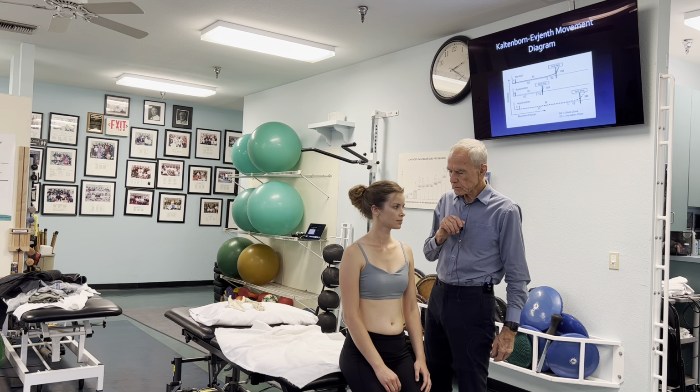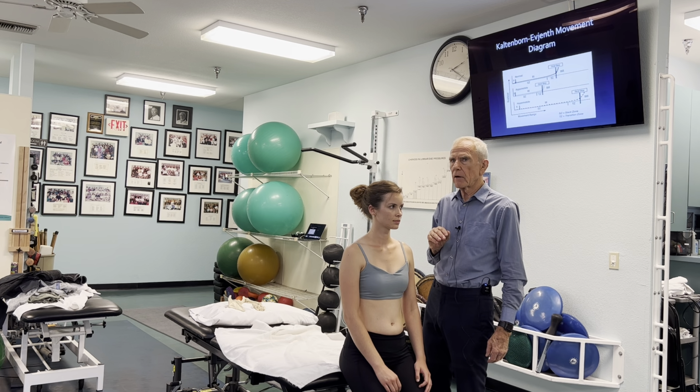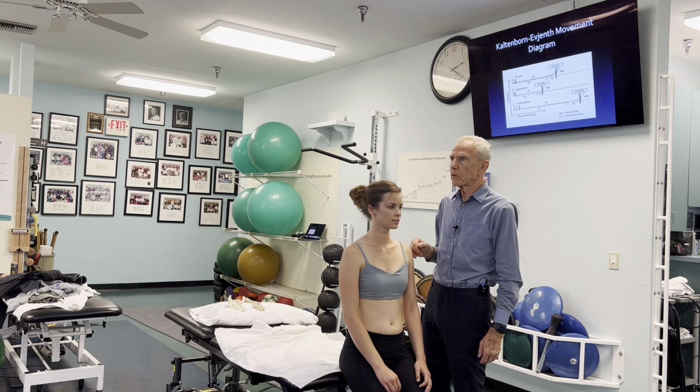Okay, one other point I forgot to make. It is seldom that they would be positive on every test unless the whole thing were inflamed, like going through adhesive capsulitis inflammation.